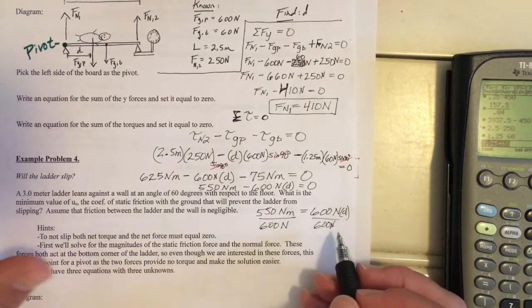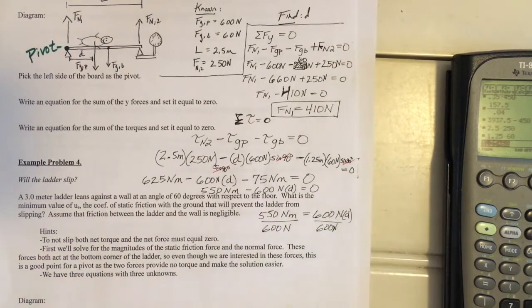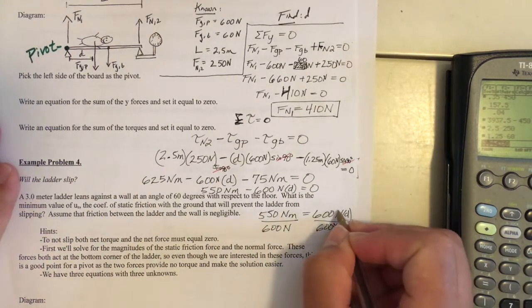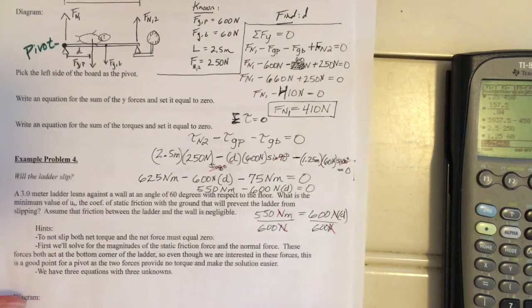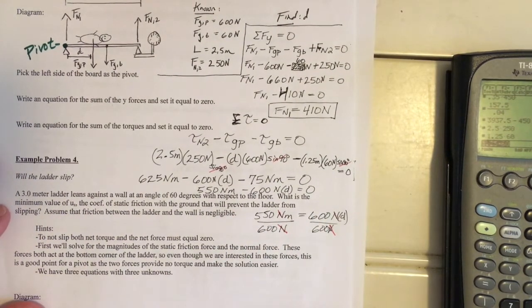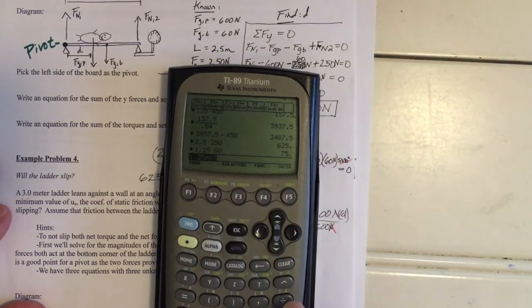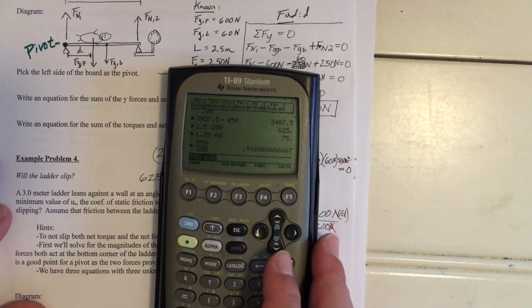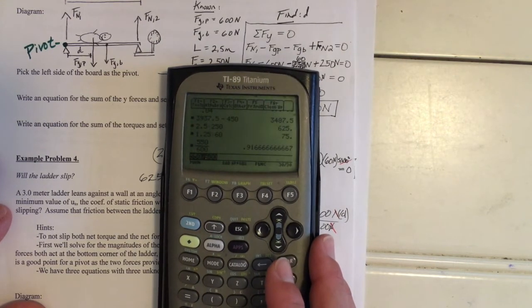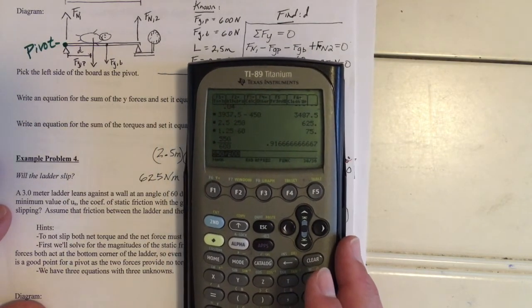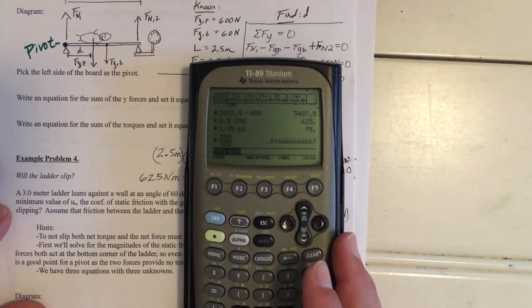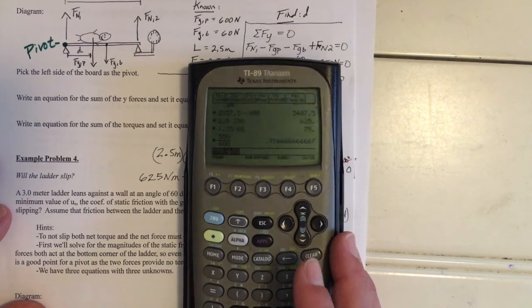Looks like it's going to be smaller than 1. Notice these newtons are going to go away. It's going to be smaller than 1. Does that make sense? I don't know. Let's get the answer first, then we'll think about it. 0.9167, 0.917 or 0.92.